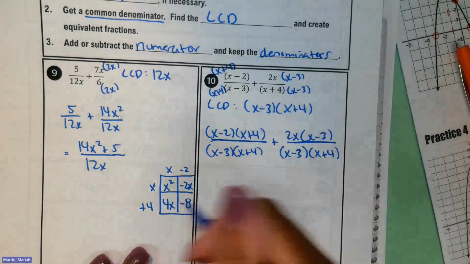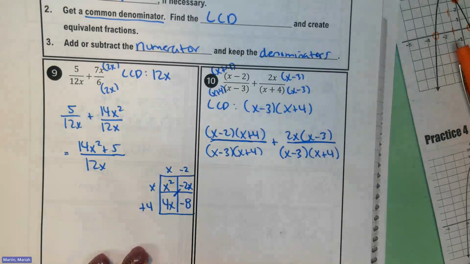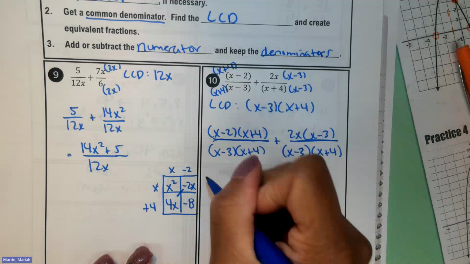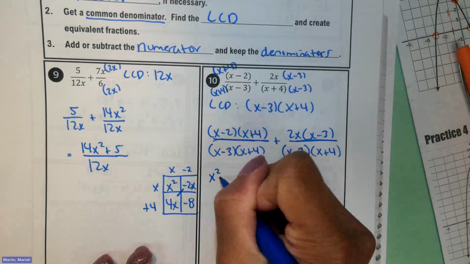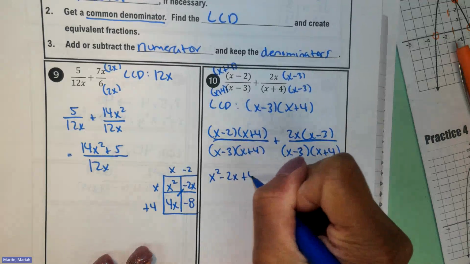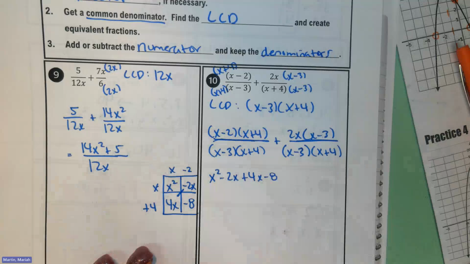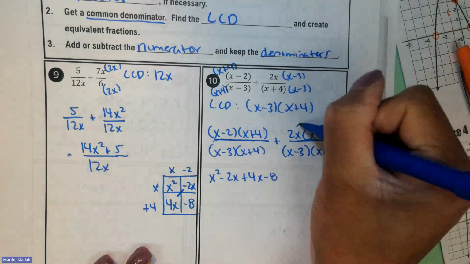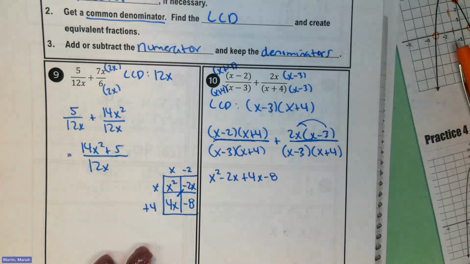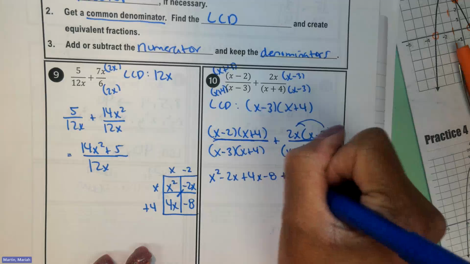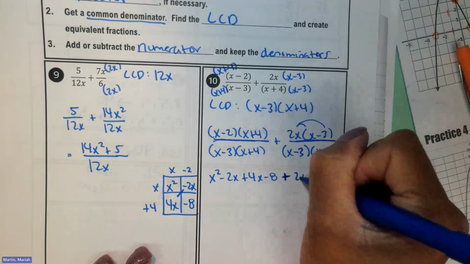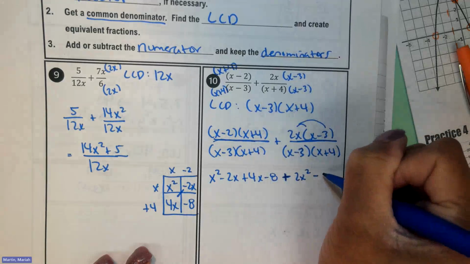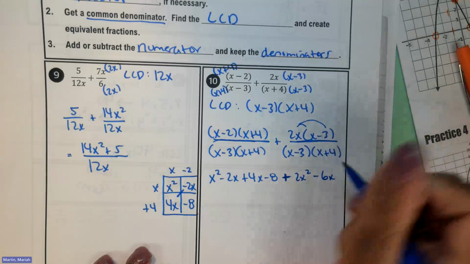So I'm going to write this all out: x squared minus 2x plus 4x minus 8. Then I can distribute 2x into the parentheses for my other term, plus 2x squared minus 6x.